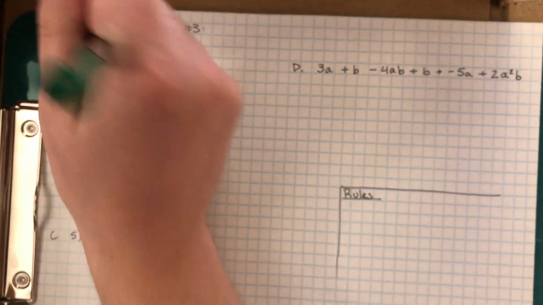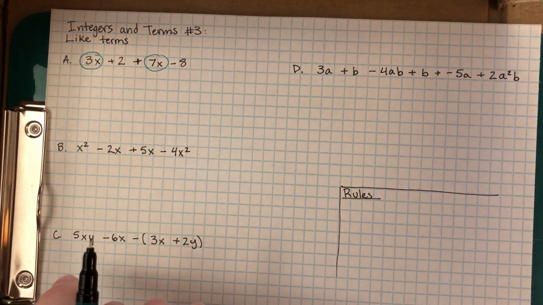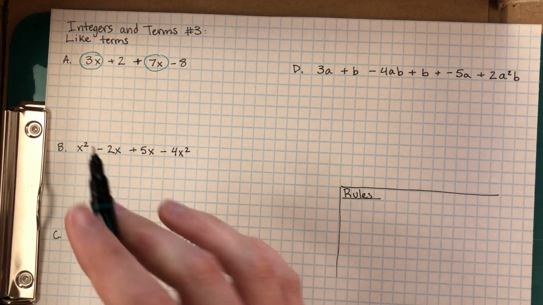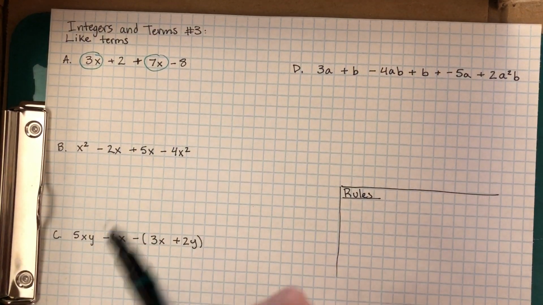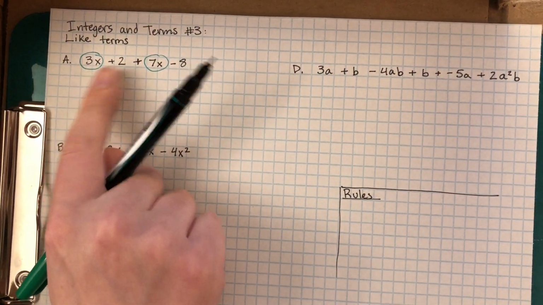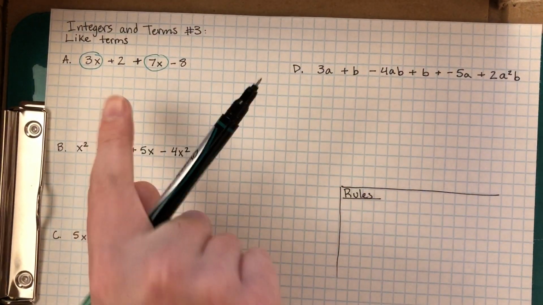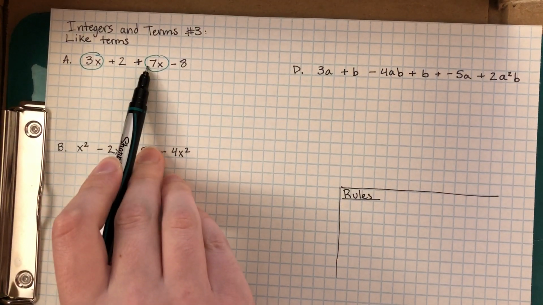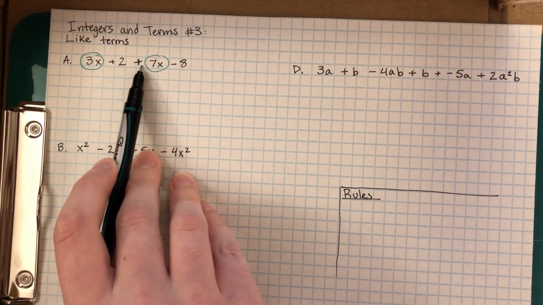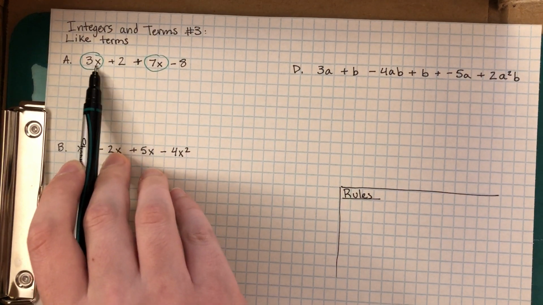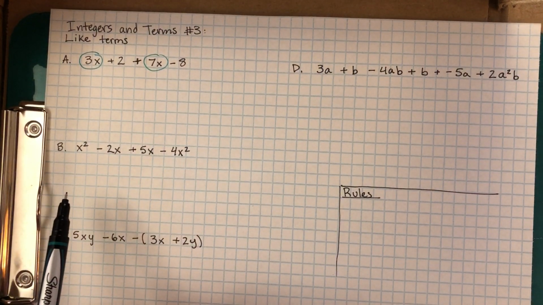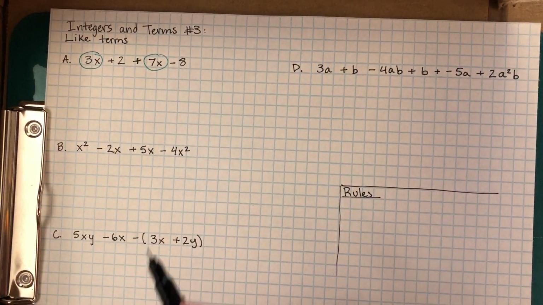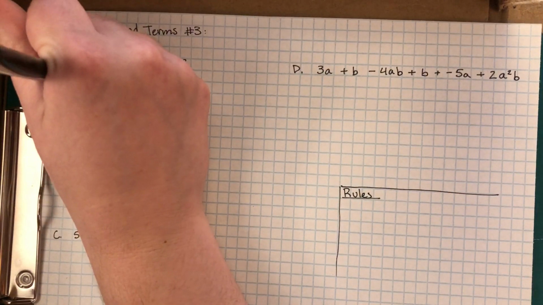I like to circle the terms that I'm going to use, or indicate them in some way that's different from each other, so that it's easier for me to tell how to combine them together. I'm going to start with these two that are both with x, and I'm just going to combine them together, paying attention to the numbers and keeping the variable. So 3, and then this is plus 7. So 3 plus 7 makes 10. So I have 10x.